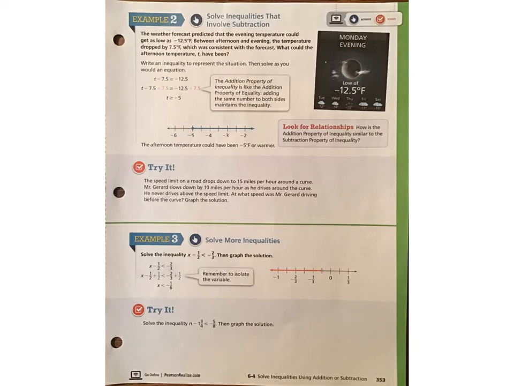This time we're going to solve inequalities that involve subtraction. The weather forecast predicted that the evening temperature could get as low as negative 12.5 degrees. Between the afternoon and evening, the temperature dropped by 7 5/10 degrees, which was consistent with the forecast. What could the afternoon temperature T have been? So we're going to first represent the situation with an inequality and then solve it like we would an equation to find out what that afternoon temperature could have been.